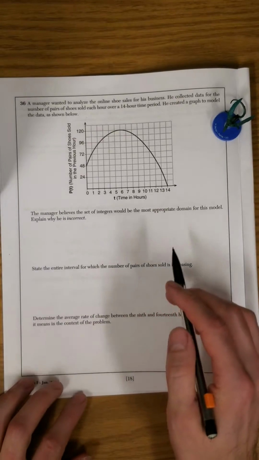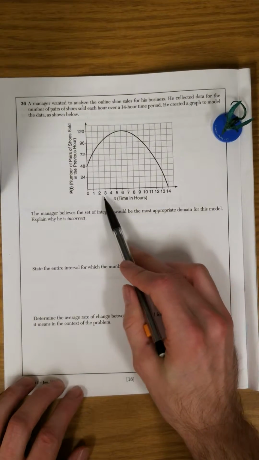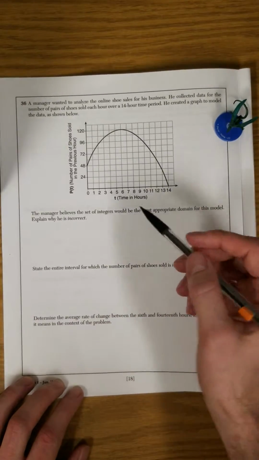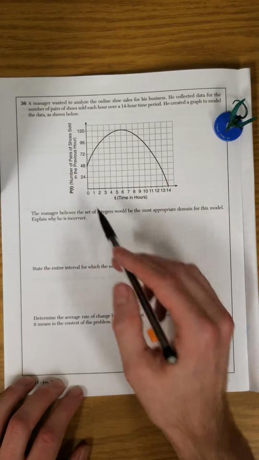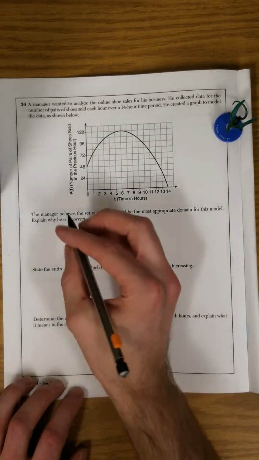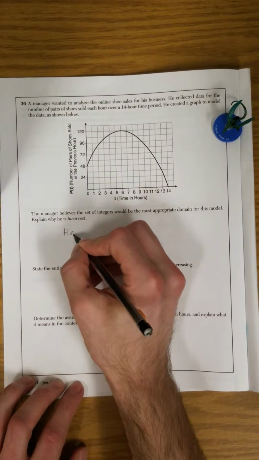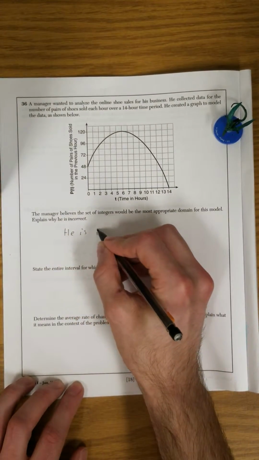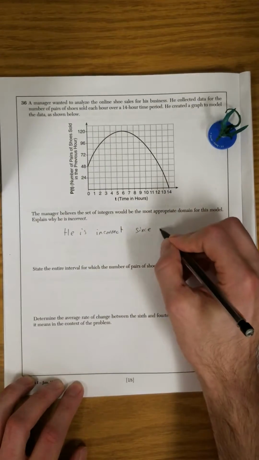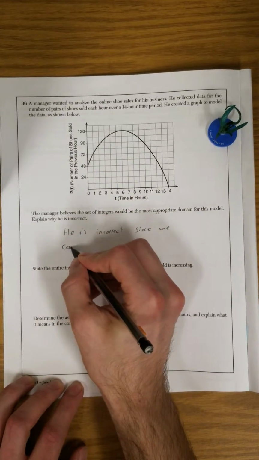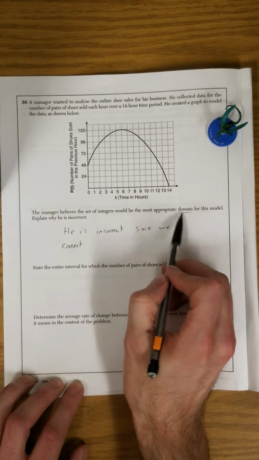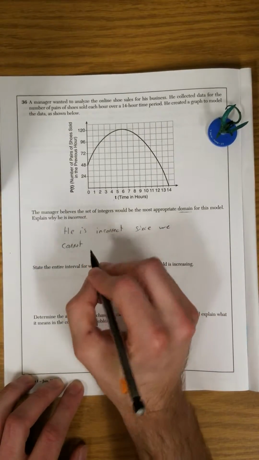Well, the time is in hours, and we can't have negative hours. Also, our set of y values, or our number of pairs of shoes sold, can also not be negative. So he is incorrect, since we cannot have negative time. I specified time because time is the domain, the x-axis, or the t-axis in this case.